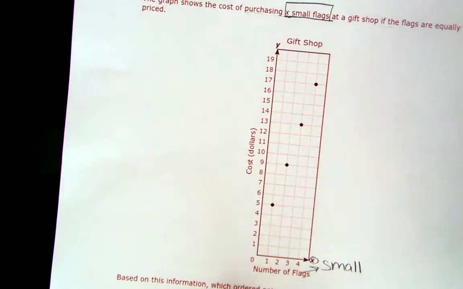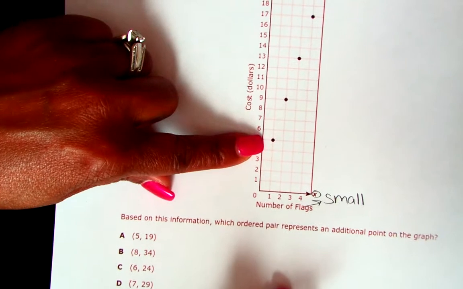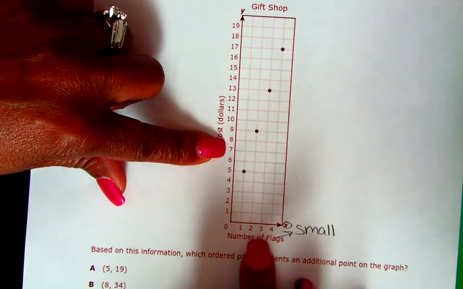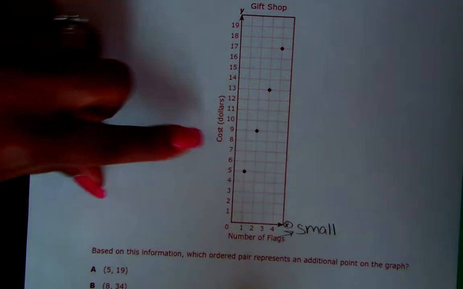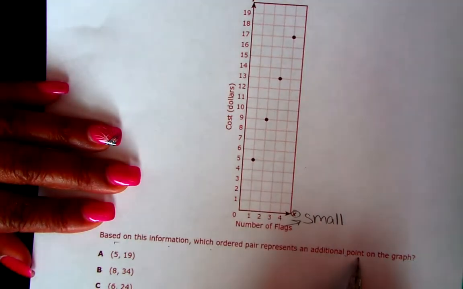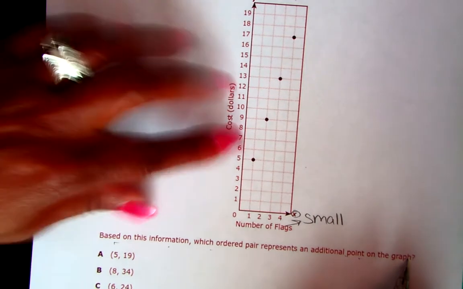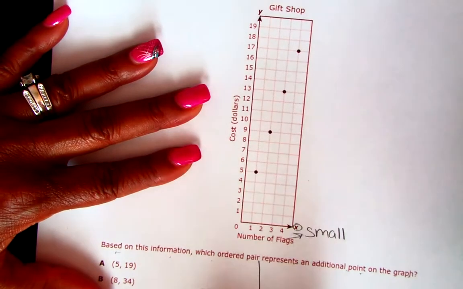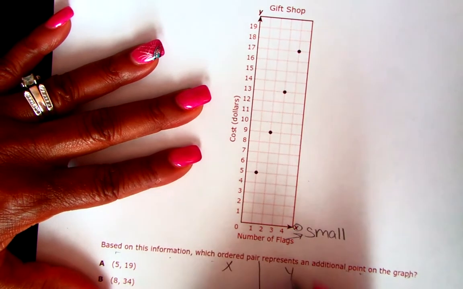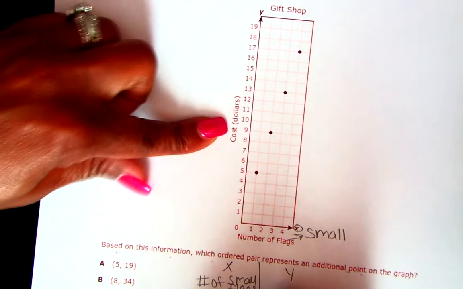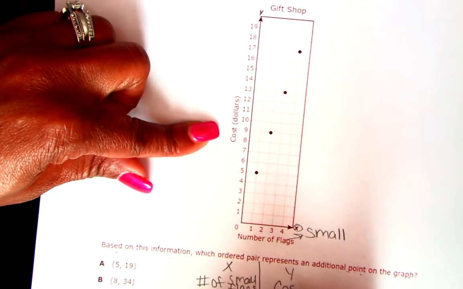Okay. Then below the graph, here we see this cost for our independent and dependent, and our independent number of flags. Here, based on the information, which ordered pair represents an additional point on the graph? Okay, let's see. First of all, I'm going to make a table. Y'all probably like, I'm going to put X, Y, number of small flags. Okay, and then I'm going to put total cost or cost. I'll just put cost. Okay.